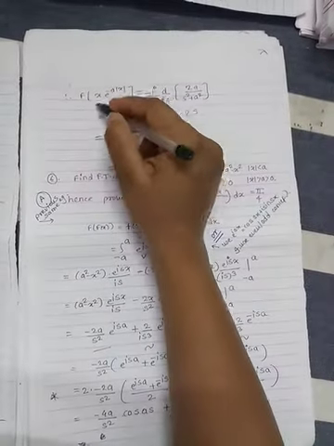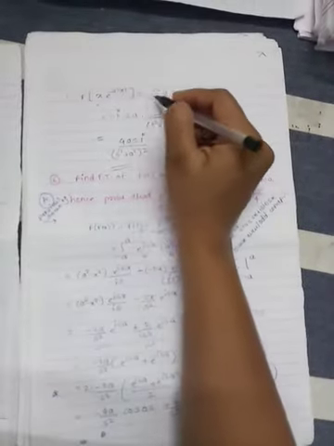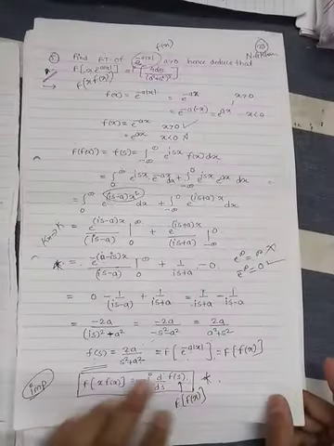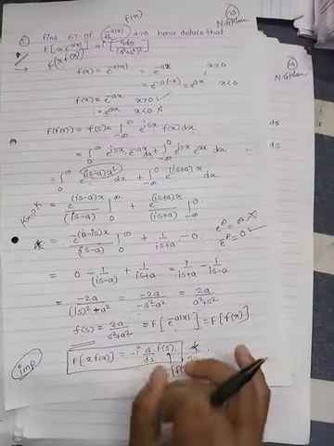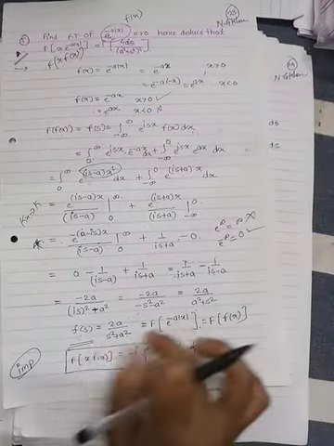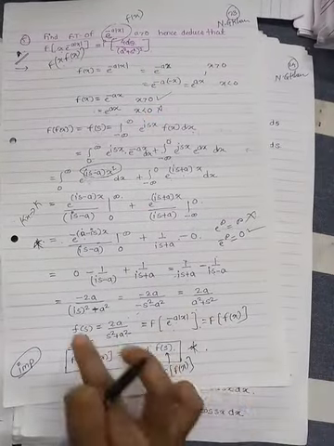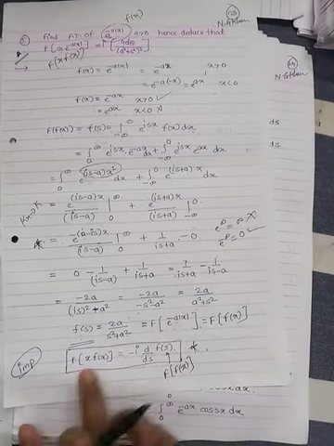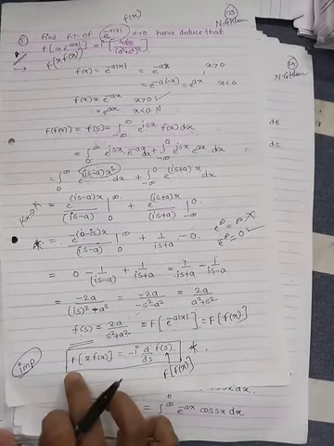So the Fourier transform of x into f(x), where f(x) is e raised to minus a mod x, equals minus i d by ds of F(s). F(s) value is 2a upon s square plus a square. So remember this formula, and whatever answer we got in the previous first half part, put this F(s) value here and the f(x) value e raised to minus a mod x here. We get the Fourier transform of x f(x) answer.